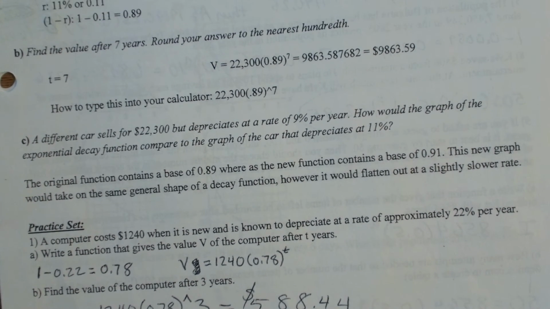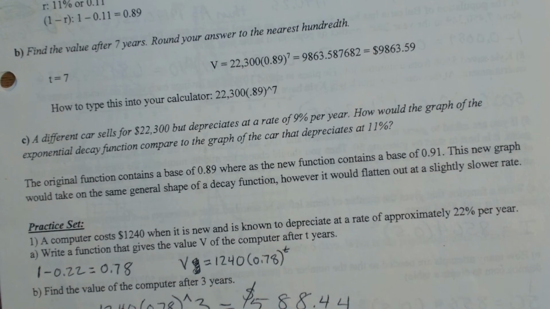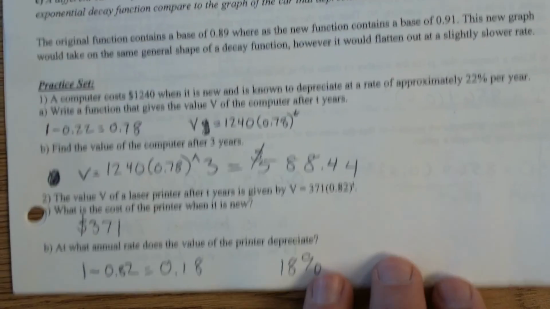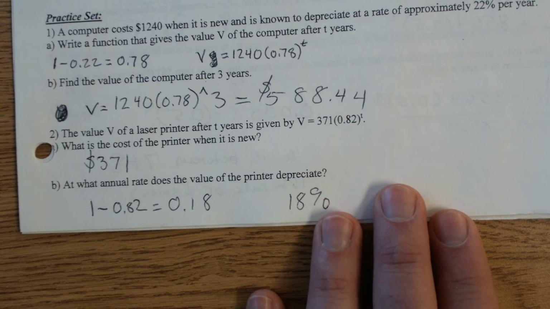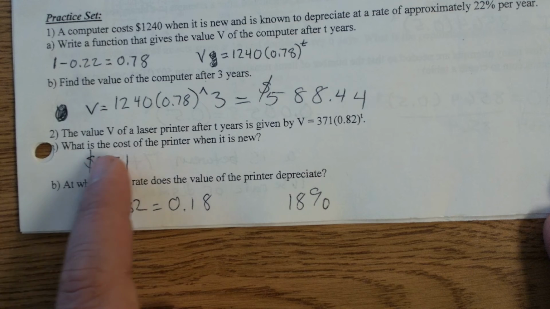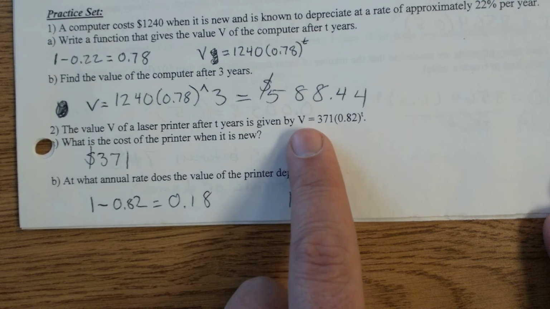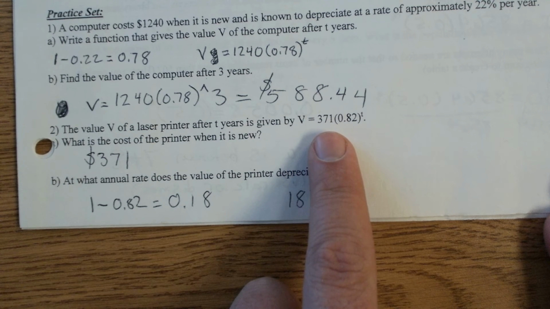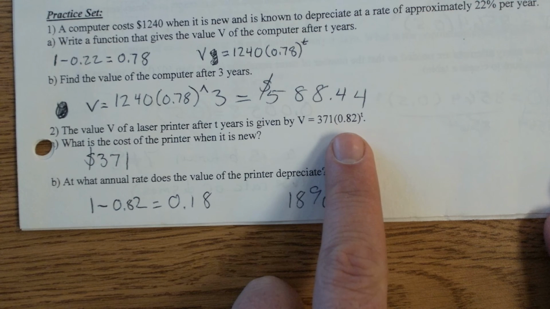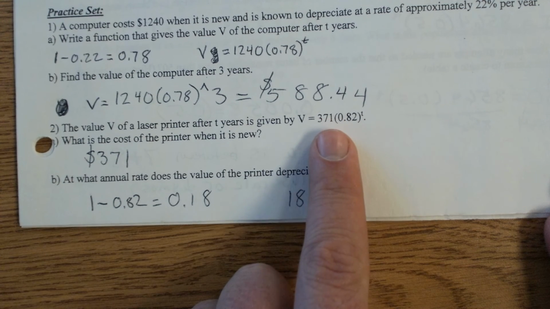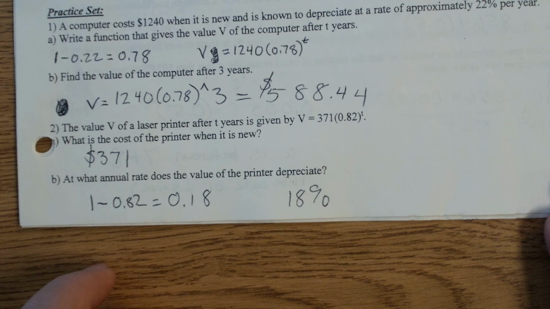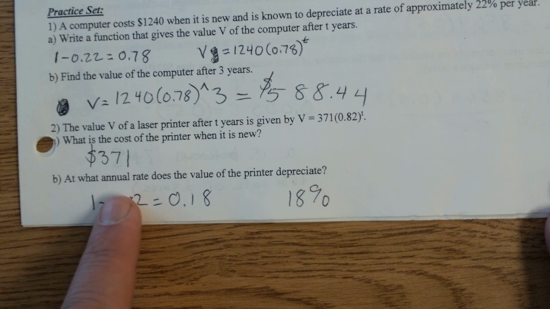There is a tricky scenario sometimes students have trouble with, so I'll move down to that problem real quick if you have this handout. Number 2 here, or if you're just watching, just follow along. So the value of a laser printer after T years is V equals 371 times 0.82 to the T power. Part A asks about the cost of the printer when it's new. Well, that's your initial value. That's the number in the front. That's pretty straightforward, but a lot of students have trouble with the annual rate.